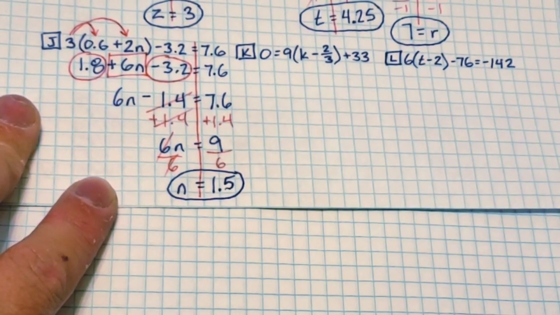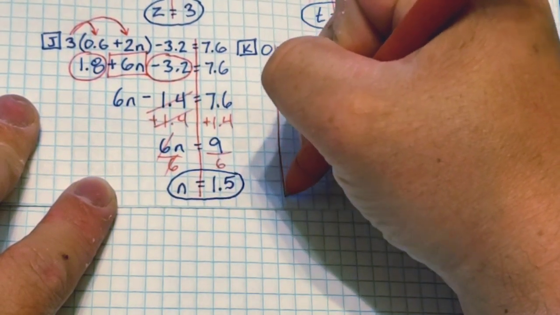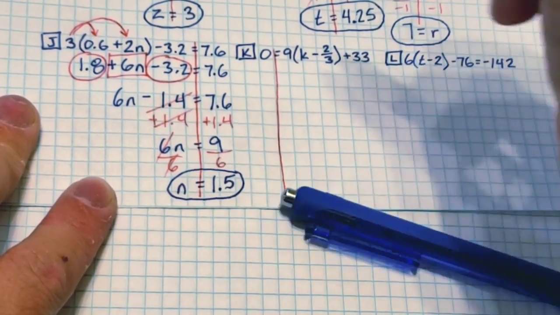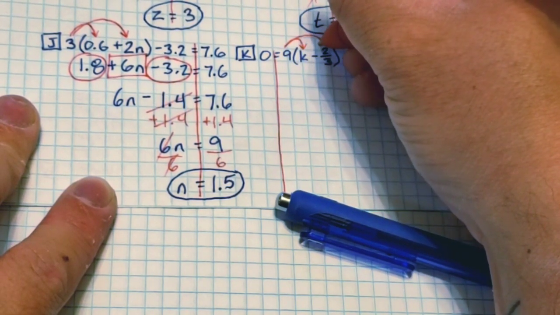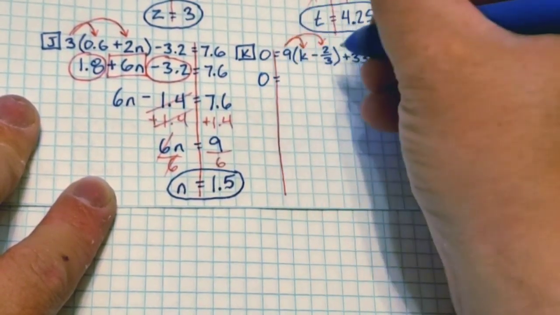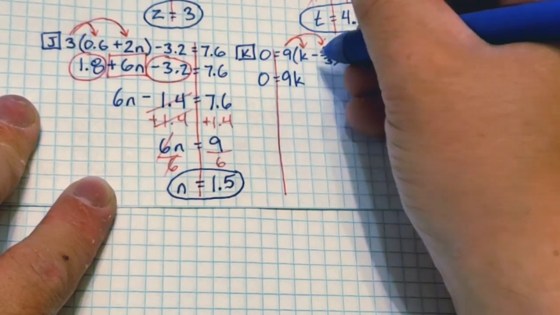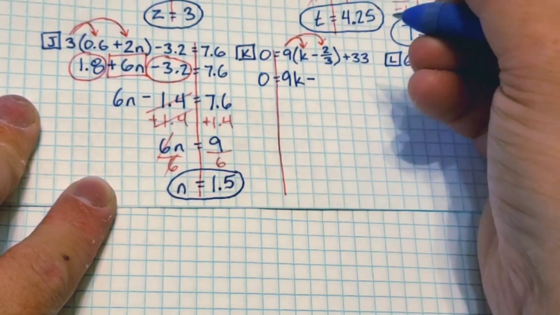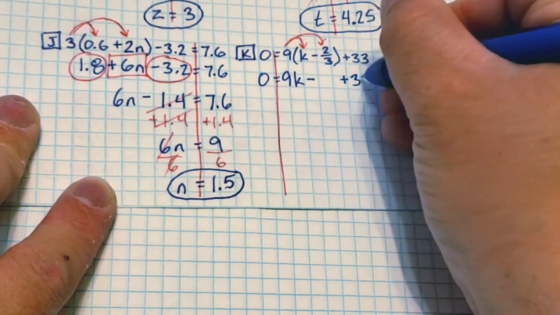Uh-oh, now we have to deal with a fraction. Okay, we can do this. We can persevere. First thing we do is we distribute. Bring down your 0 equals 9 times k would be 9k. 9 times a negative 2/3 would be negative something plus 33.